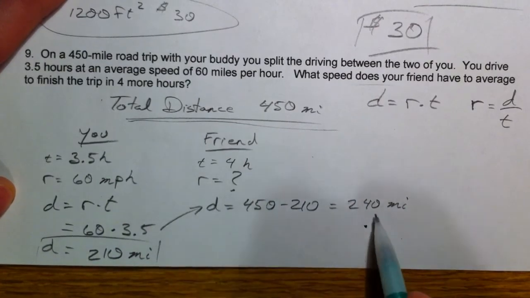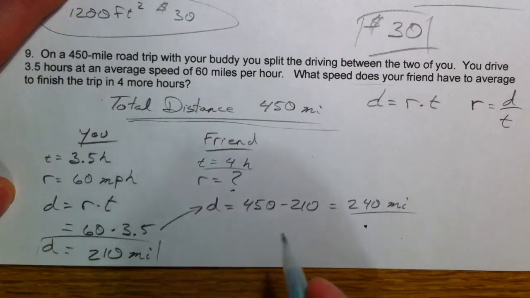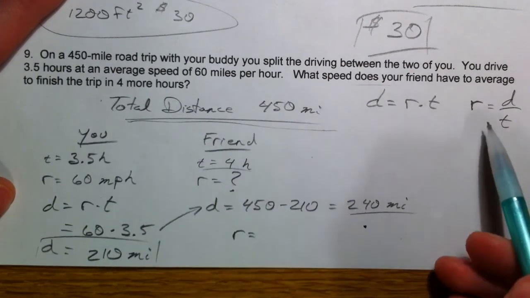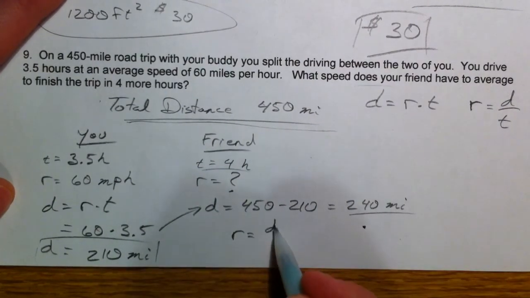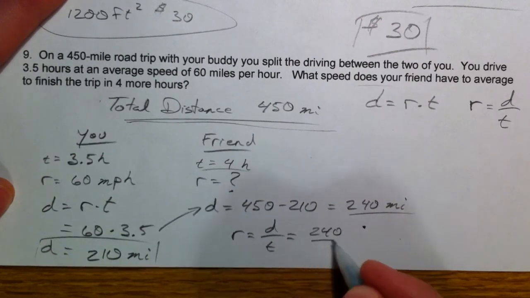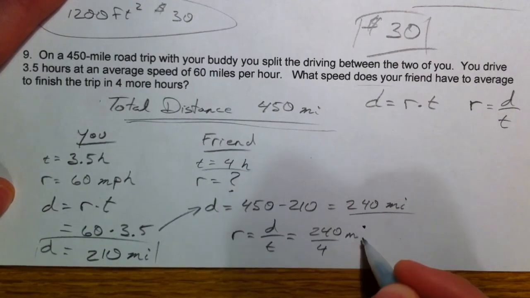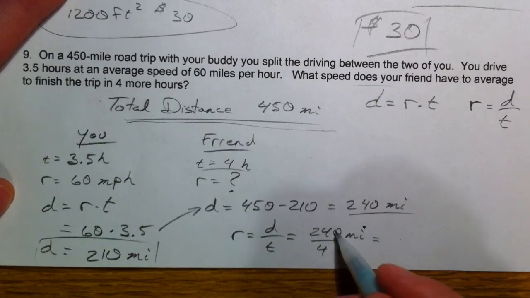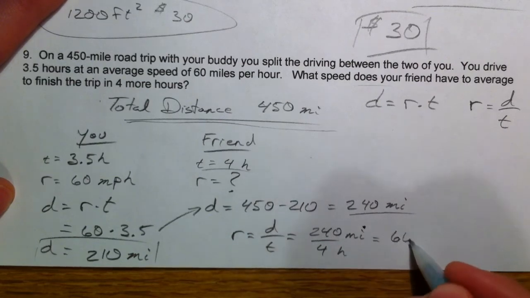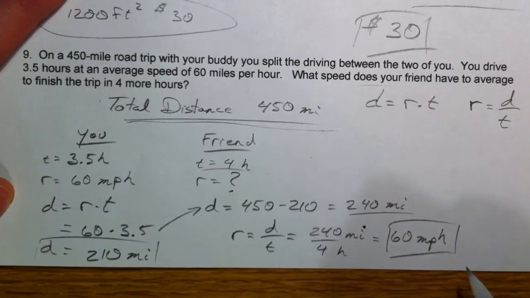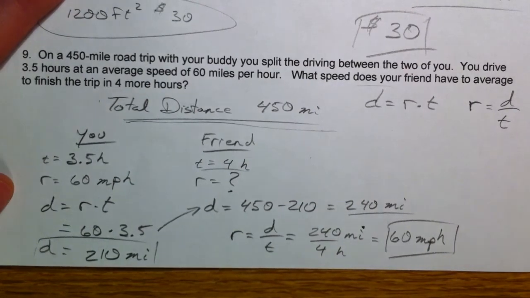So if he has to go 240 miles in 4 hours, that's going to leave a rate of, and I'm going to use our miles per hour, distance over time. So that's 240 miles over 4 hours, and that's 60 miles per hour.